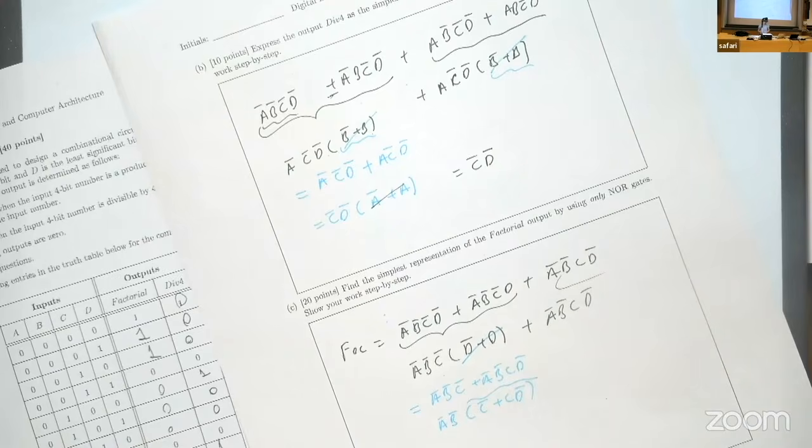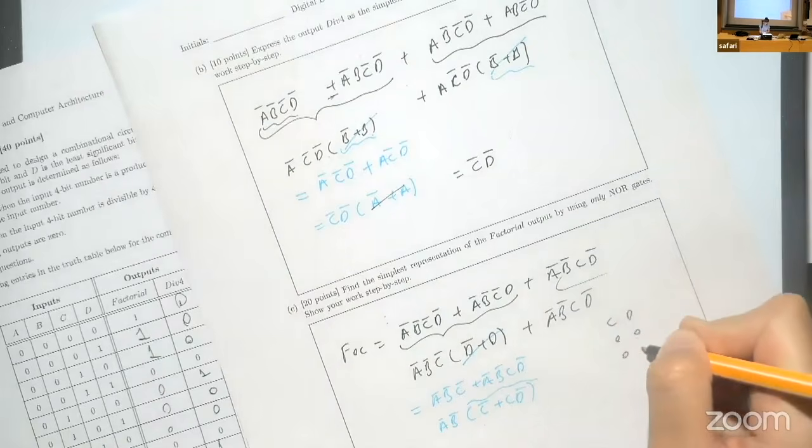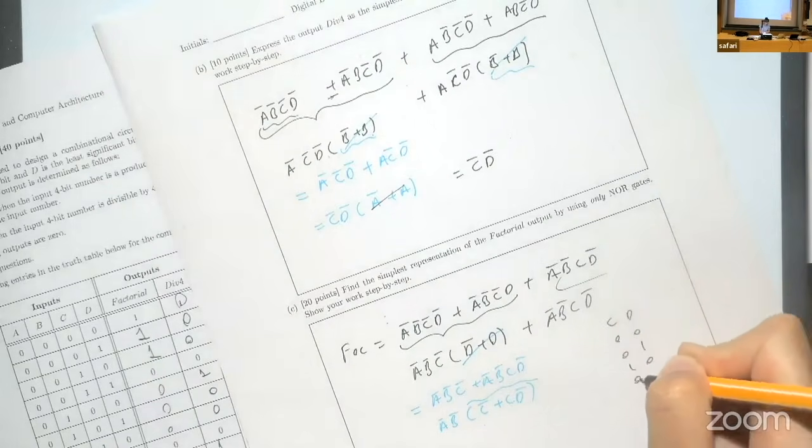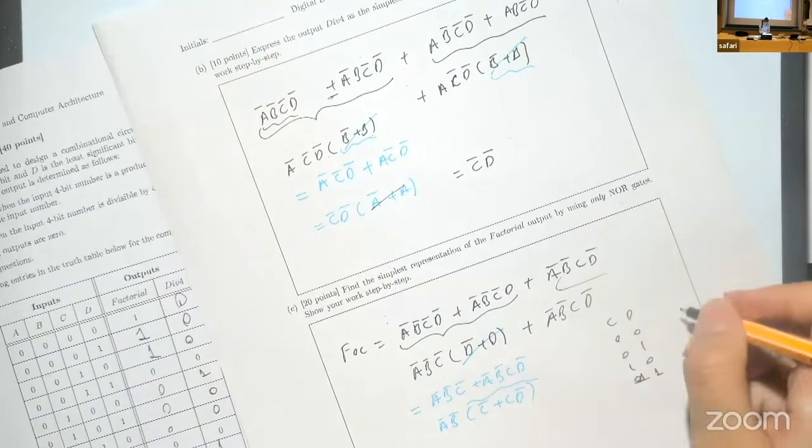And if you cannot see how you can simplify this part very easily, and if you have only 2 inputs, for example, you can just come up with a simple truth table for C and D, and see the simplified thing. If you see from the expression, if C is 0, the expression is going to be 1 for sure.